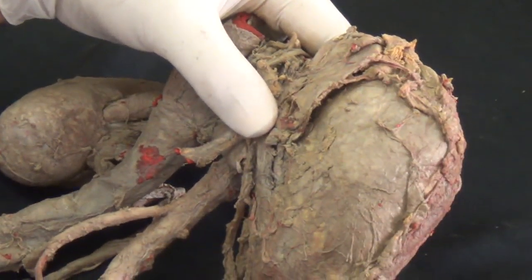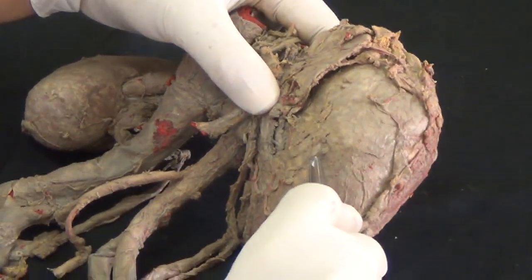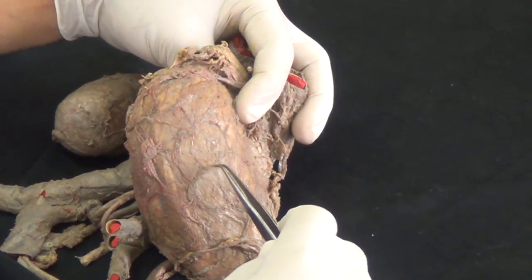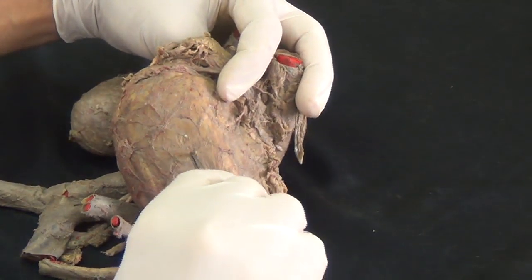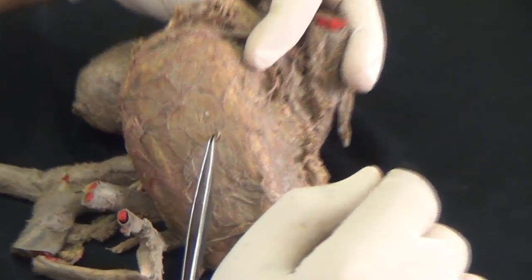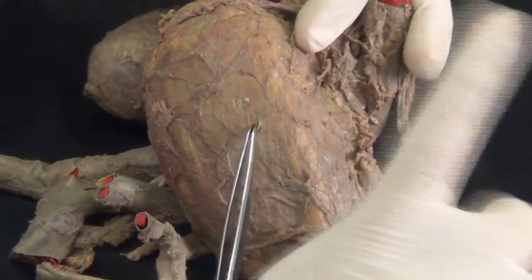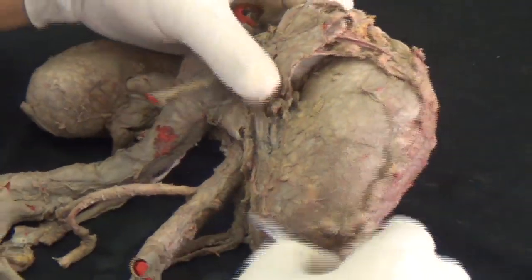Left kidney is important to know about, as we have discussed, that this is the anterior surface of the left kidney, and this is the posterior surface of the left kidney. Sometimes I can mark this surface and say identify the surface. This is the posterior surface because this is the left renal vein, so this is the front.